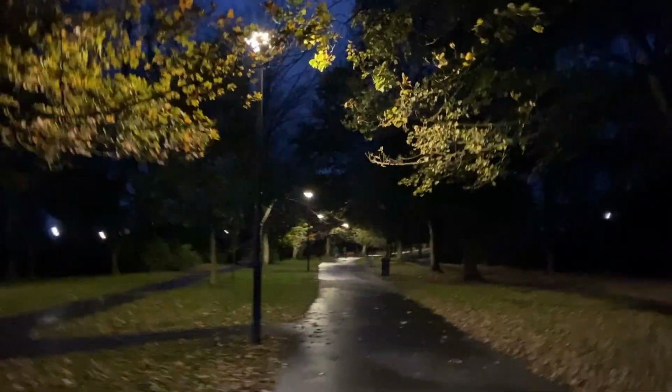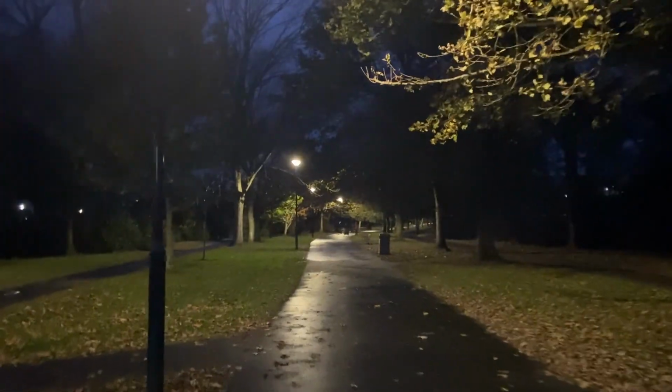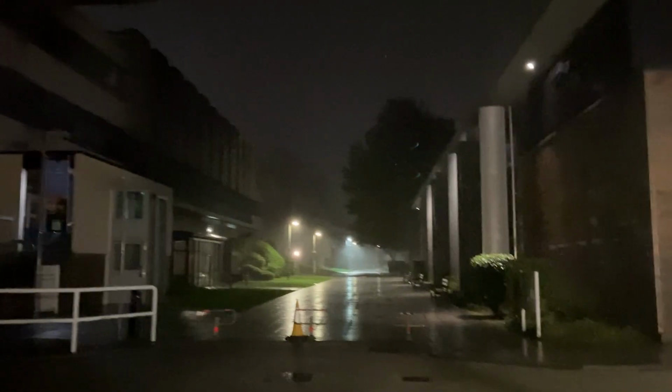The weather, it's raining. I can tell it's going to rain heavy in a second. This is all I'm wearing. All right, 5 p.m. at Aberystwyth. It's all dark and wet and windy. It's kind of spooky out here, actually.